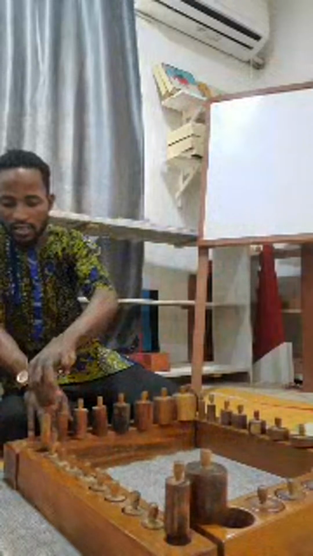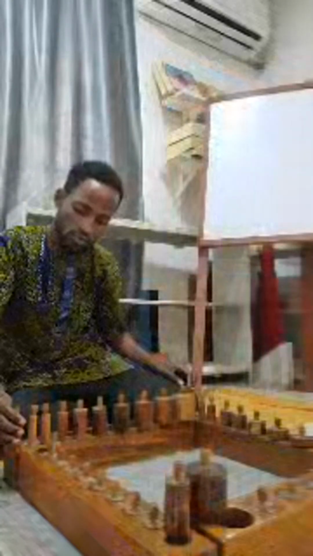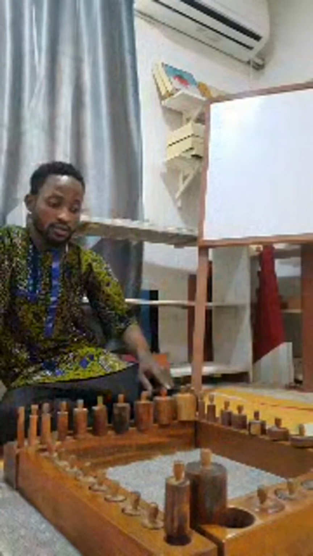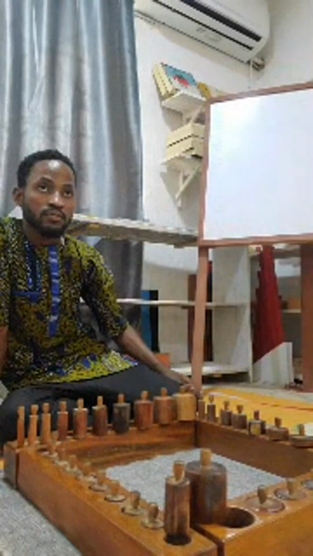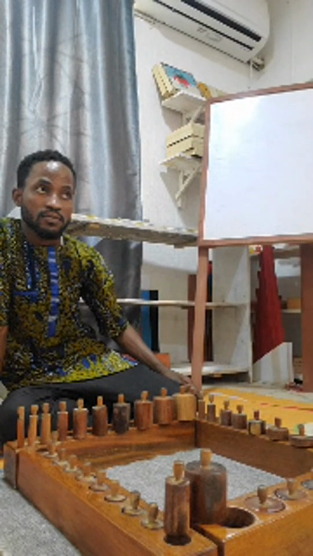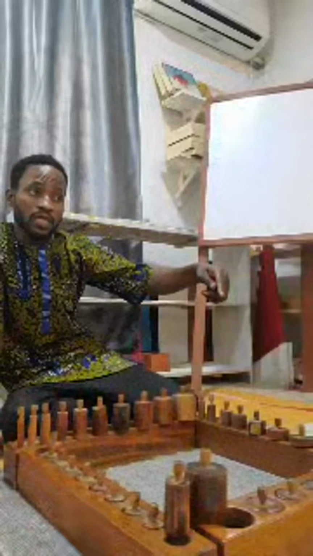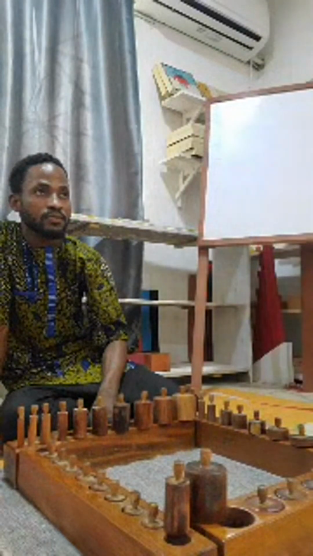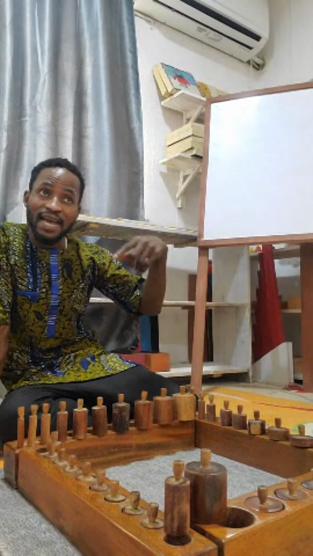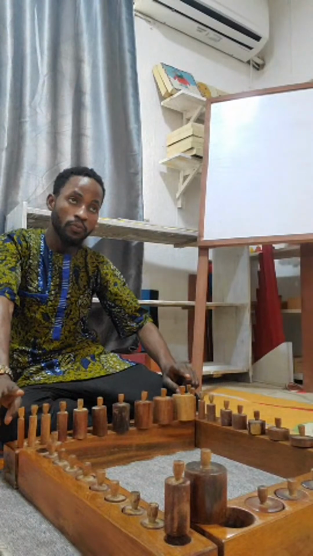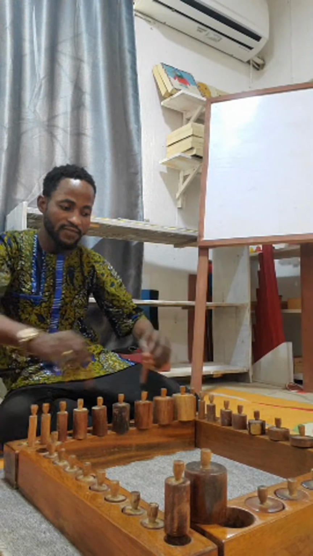The same height, but different what? Circumference. Thank you very much. Different circumference, but the same height. That's knob 2. What about this one? Different height and different circumference. Then what is the relationship between this one and this one? Same circumference, but different height, except the first knob of each, because the first knobs have the same height.